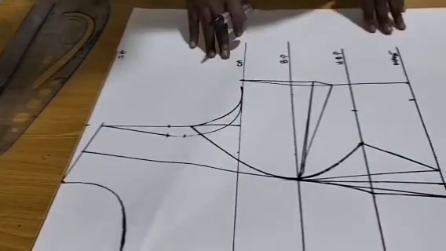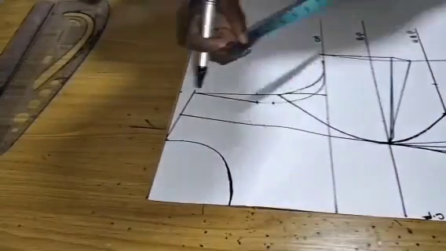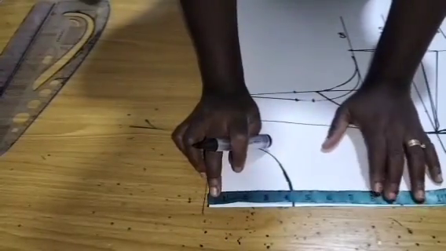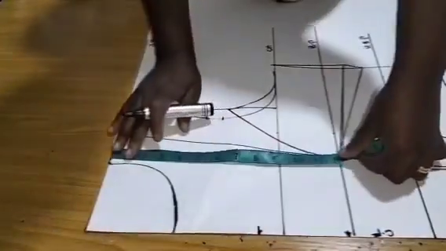You can add a dart or you cannot, but this works perfectly for me. So my princess dart is ready right there. So the neckline I'm using here for the opening is 8 inches.